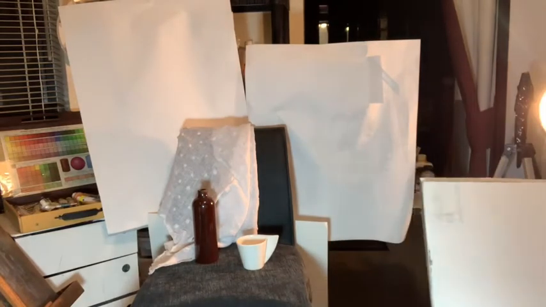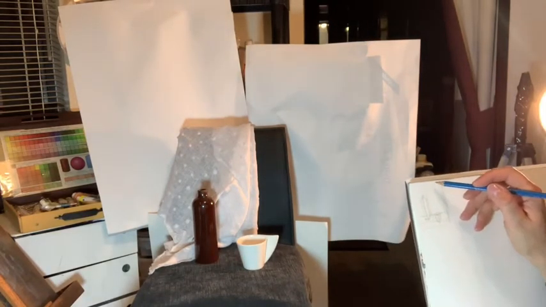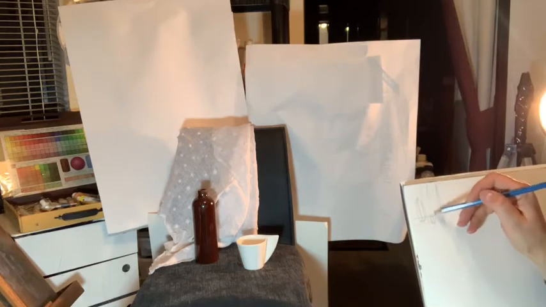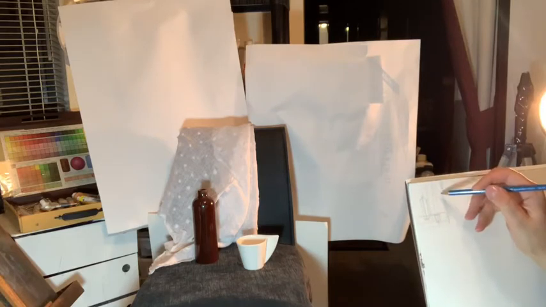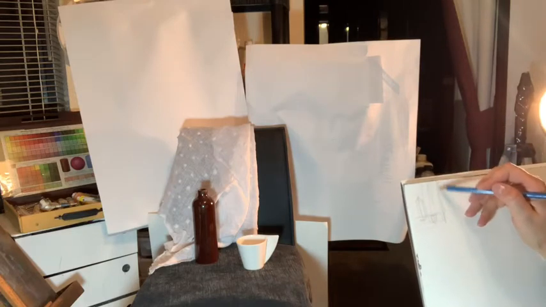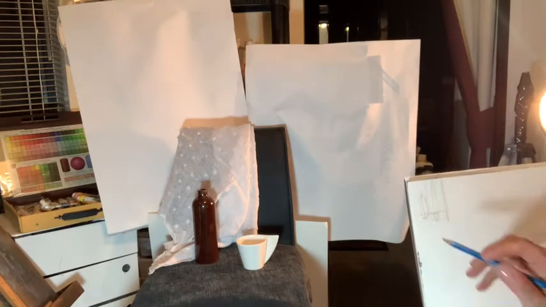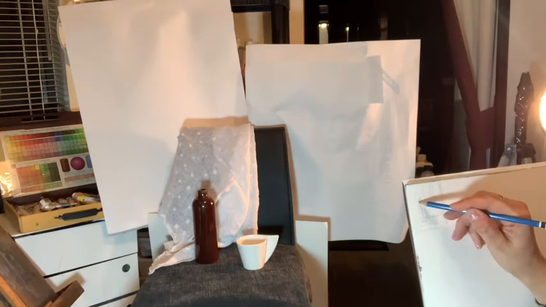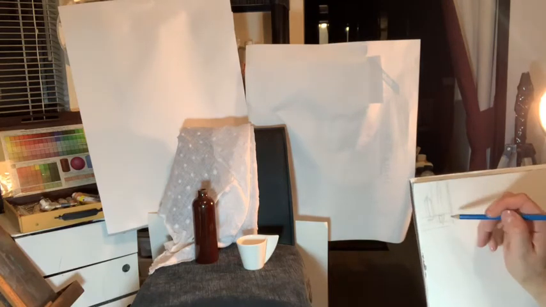We'll start figuring out what are gonna be the lighter and what's gonna be darker after we find the lines for our drapery on the back. So this is our sketch, and then I'm gonna see what's gonna be darker.